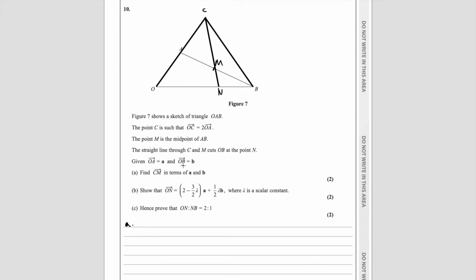Before we get on to exploring that, let's mark in A and B. We'll do this in red just for clarity. We know that OA is going to equal A, and we know that AC is therefore also going to equal A because we know that OC is equal to 2 of OA. And OB, this huge distance here, is going to equal B. So we're asked to find CM in terms of A and B, CM being this line here.